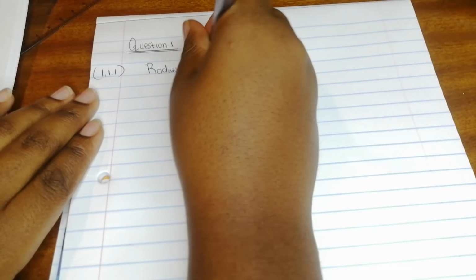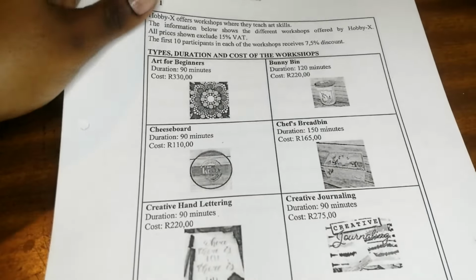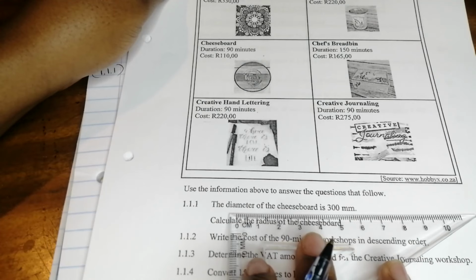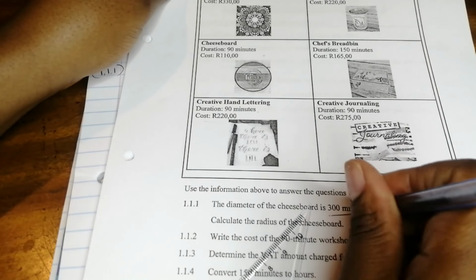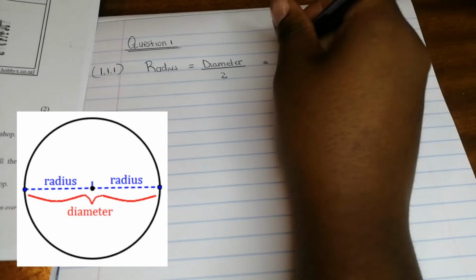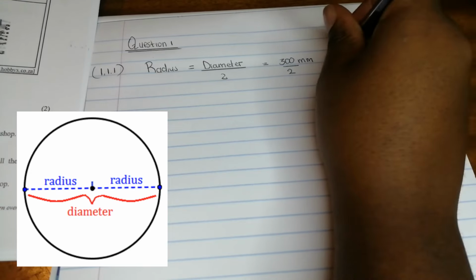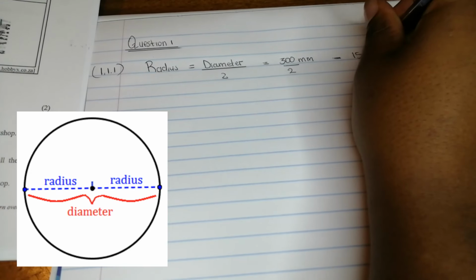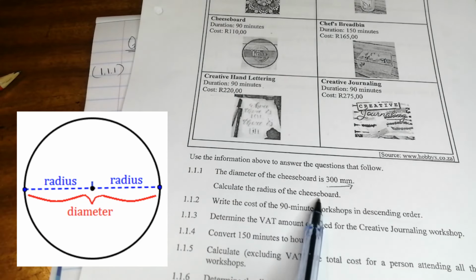So radius is equal to the diameter divided by 2. So what is the diameter that we have been given here? We are told that the diameter of the cheese board is 300 millimeters. So we're going to take that 300 millimeters and divide by 2 to get our radius of 150 millimeters. So the radius of the cheese board is 150 millimeters.